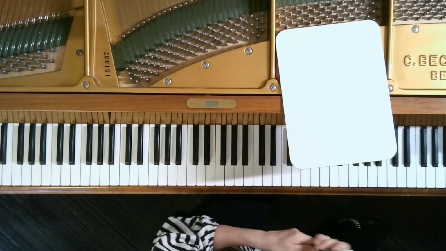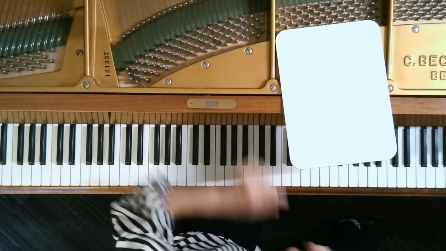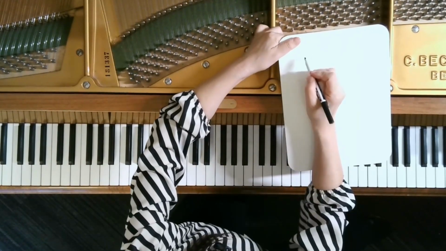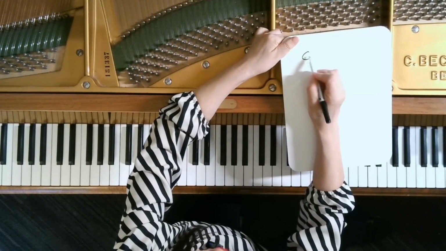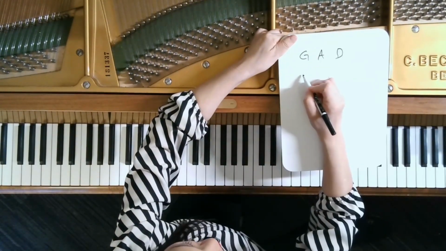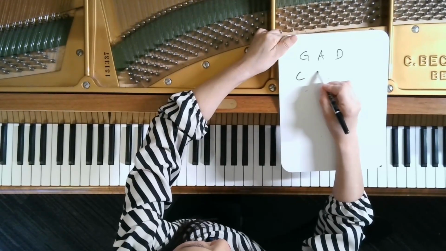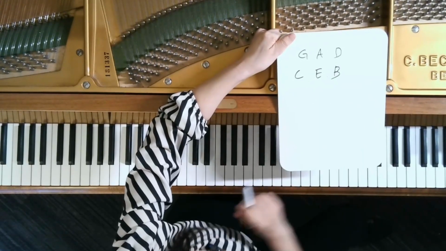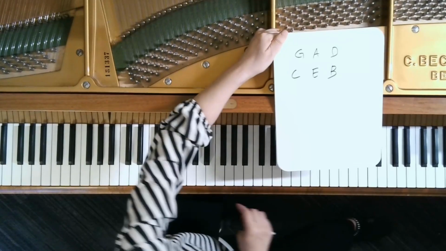Another way to practice this is by randomly writing down the notes and quizzing yourself, right? Like G, A, D, C, E, B, and then try to play it, okay?